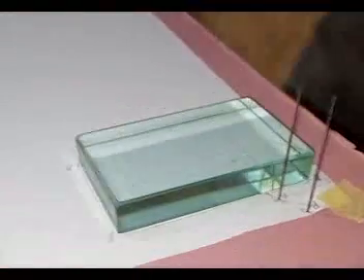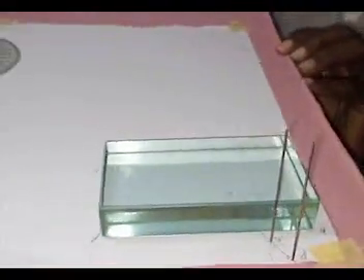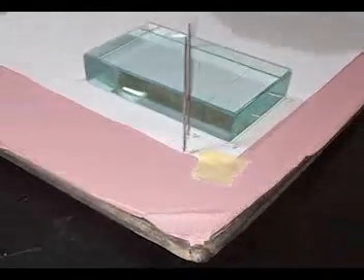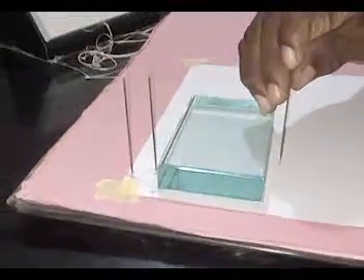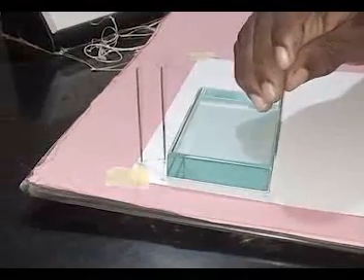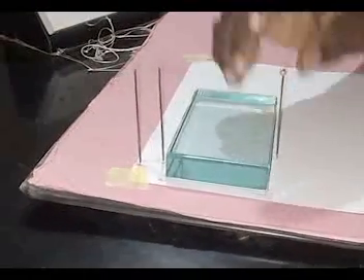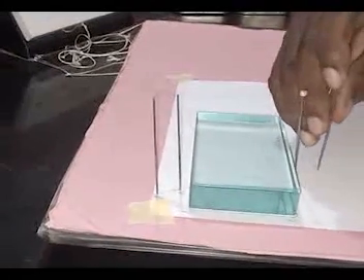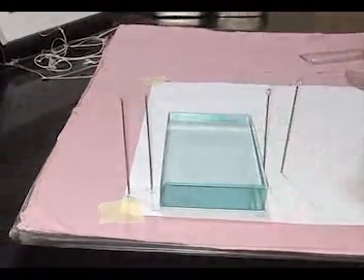Then after that, use P3 to cover the images of P1 and P2. This is the point. Then use P4 to cover the images of P1 and P2 and pin P3. That is the point.